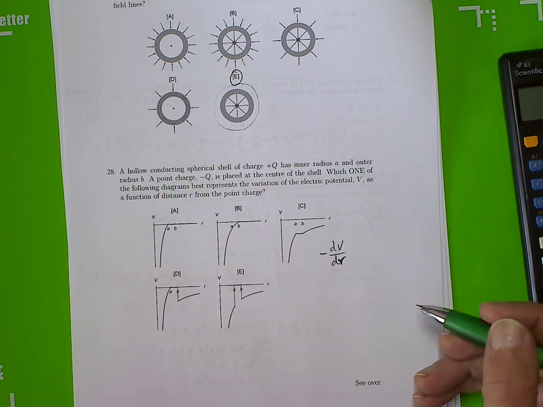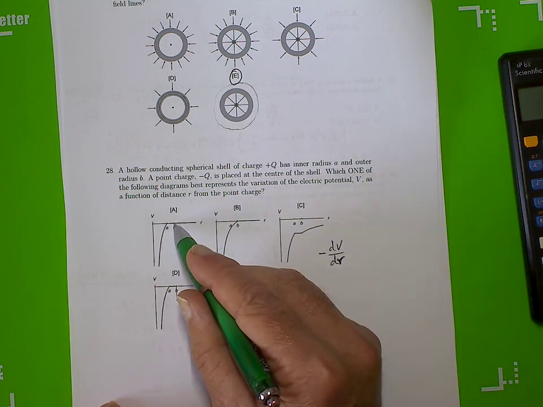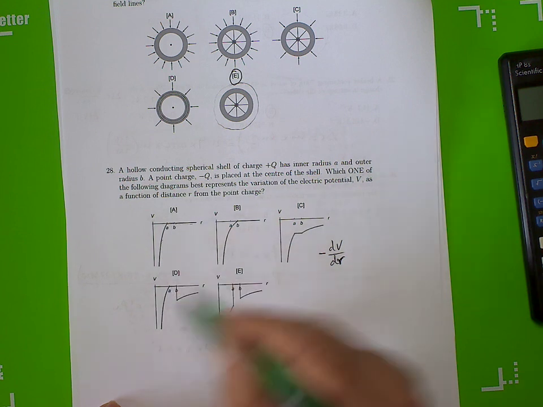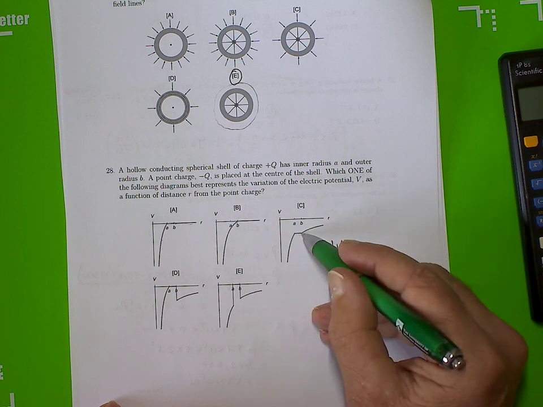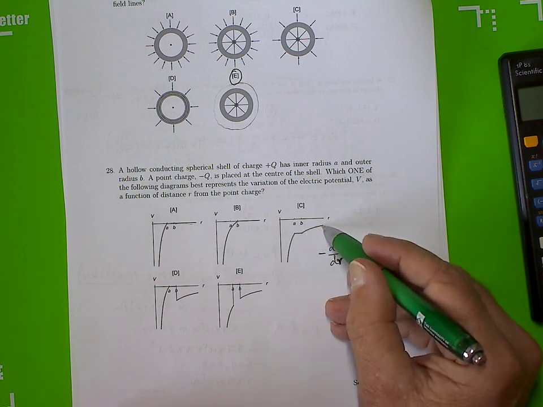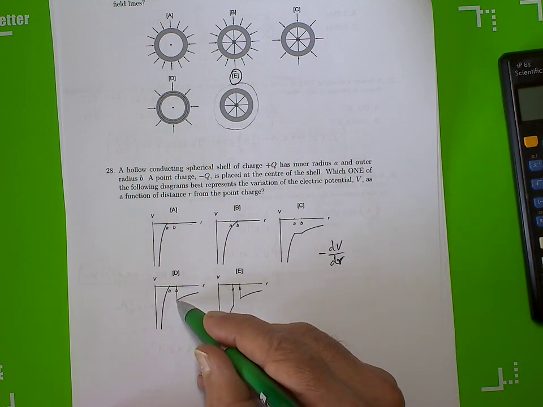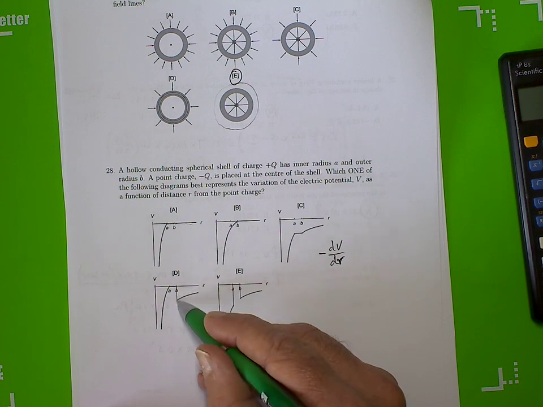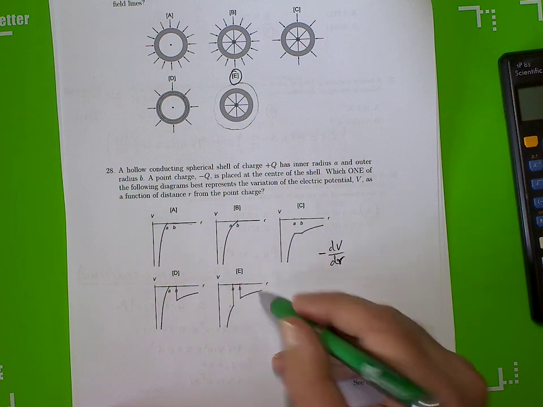So looking at this, which one has this attribute? No electric field outside, no electric field in the conductor. That looks really good. This one has got electric field inside the conductor. No. This one has no electric field inside the conductor, but it has electric field outside the conductor. No. And plus it has an infinite electric field there. Doesn't make sense. This one's got 2 bits of infinite electric field, and so it can only be A.